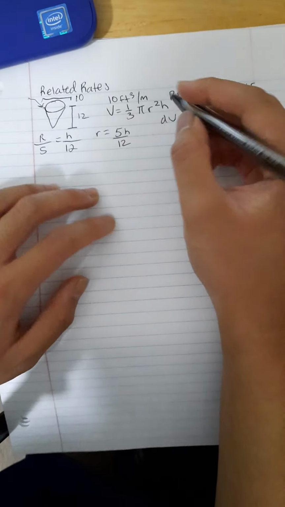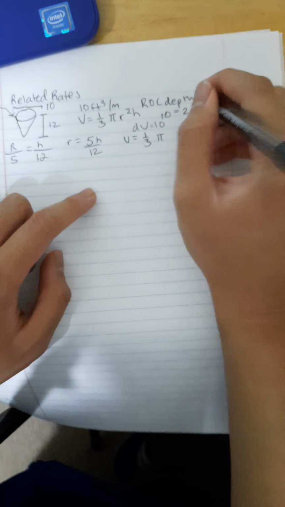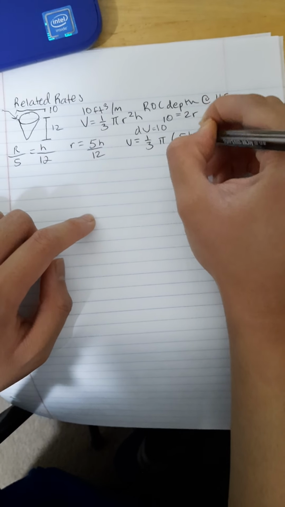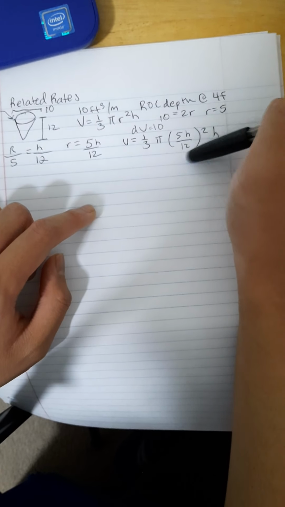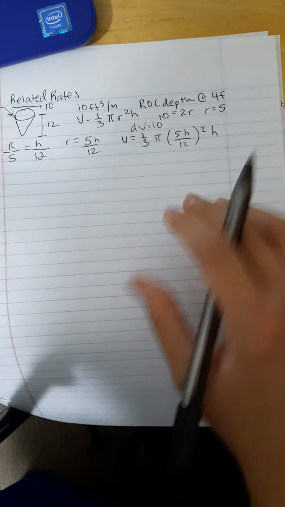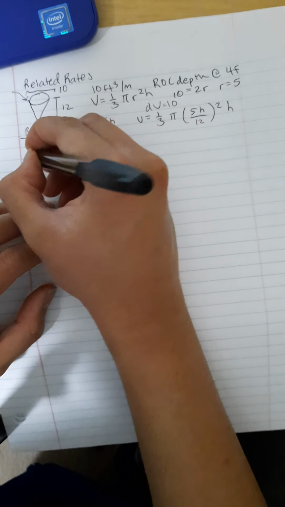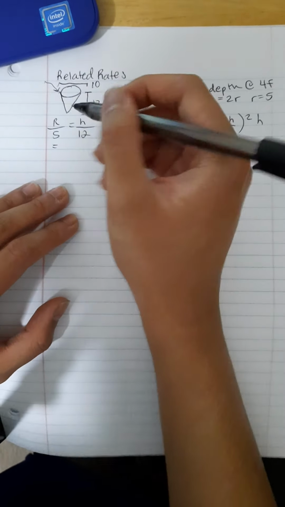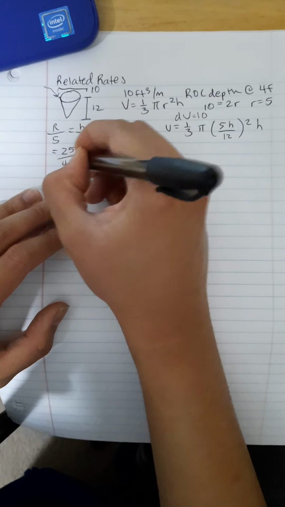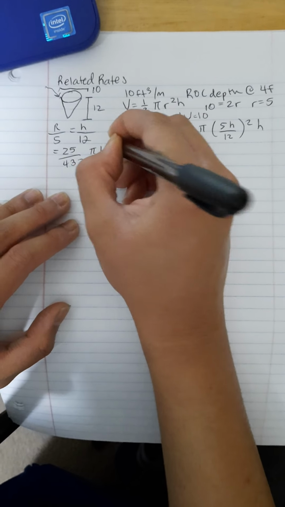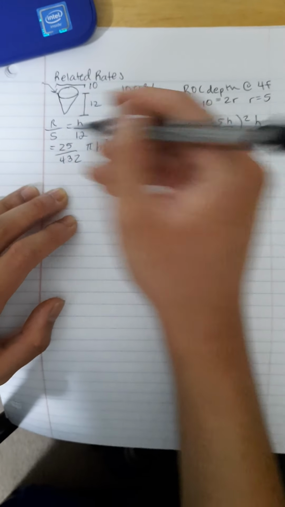Now we have the equation again: volume equals 1/3 pi. We know r to be 5/12 h, so 5h over 12 squared. I'm going to plug that in. I'm trying to find the rate of change of depth, which is the height. So now we're just going to move stuff around. I have 25 over 432 pi h cubed, which is just simplifying all of that.